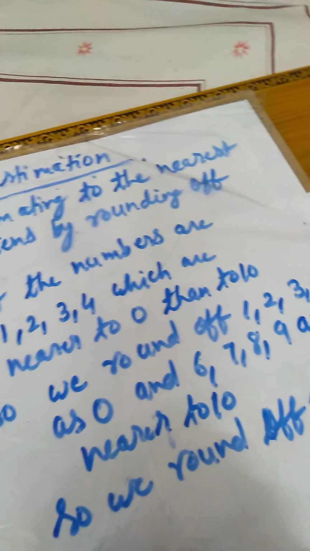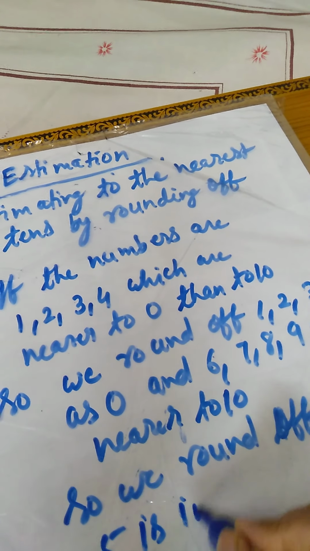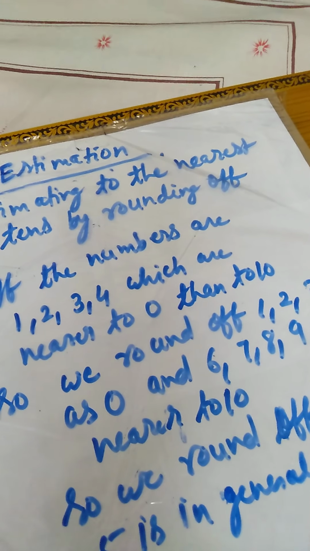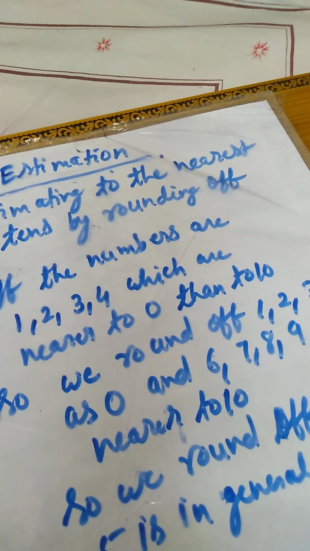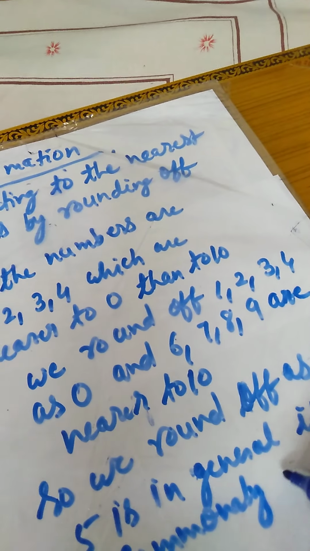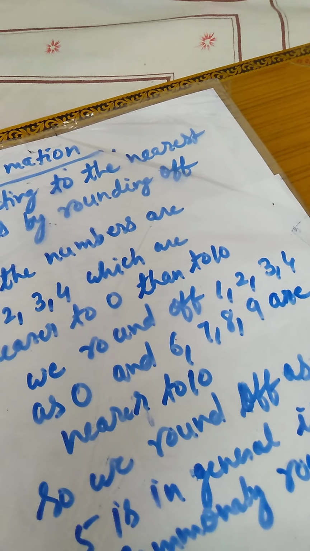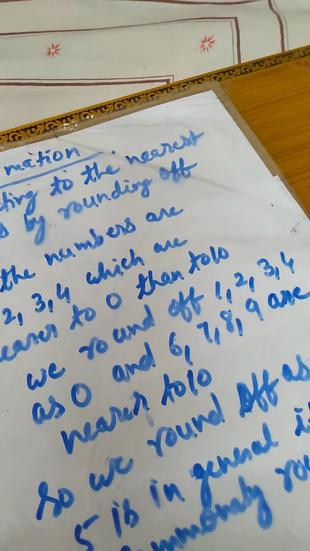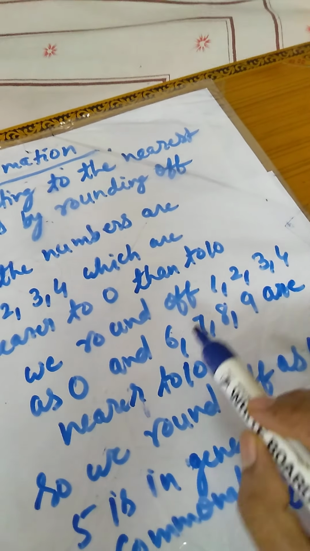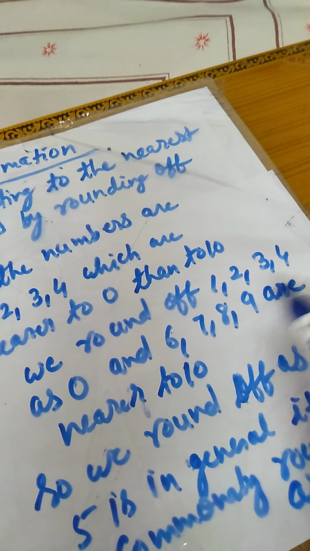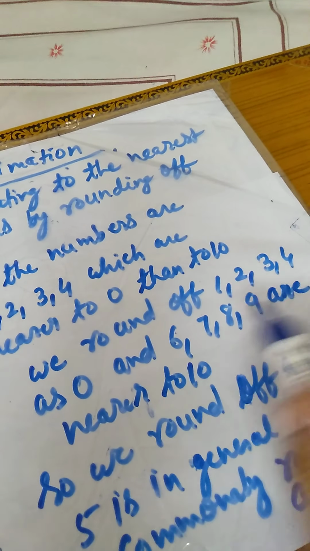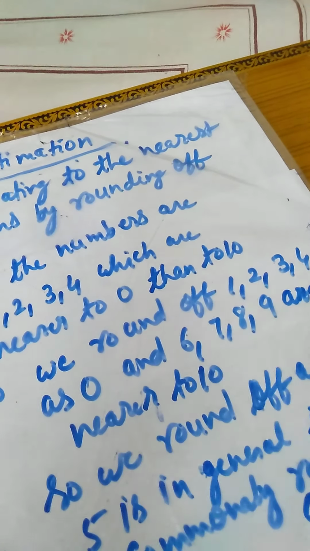And what about 5? 5 is, in general, it is common practice, commonly rounded off as 10. तो इसका मतलब बेसिक क्या आपको समझ में आ रहा है कि 5 और मोर देन 5, मतलब 5, 6, 7, 8, 9 आर नियरर टू द 10, therefore rounded off to 10, rounded off as 10, and 1, 2, 3, 4 as 0.